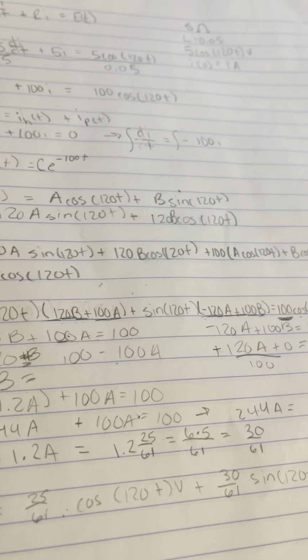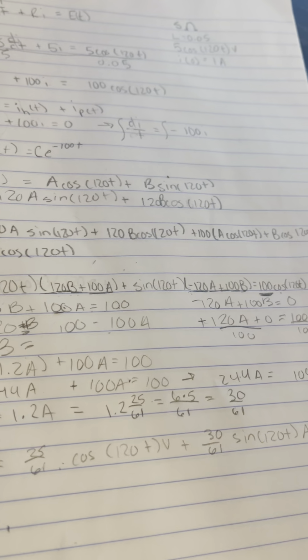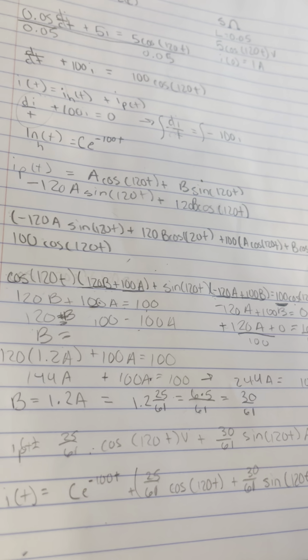Now we solve this by plugging this back in, and we just basically add it together, and that'll be our total current equation. I'll say it again.